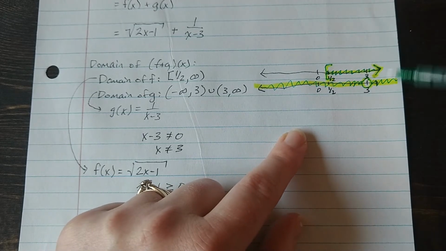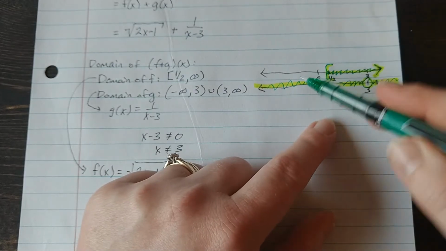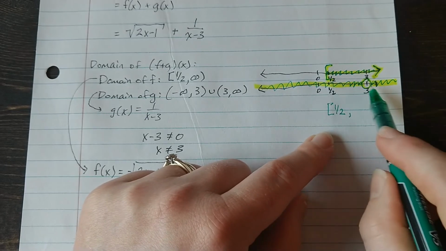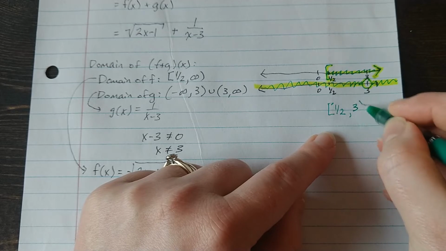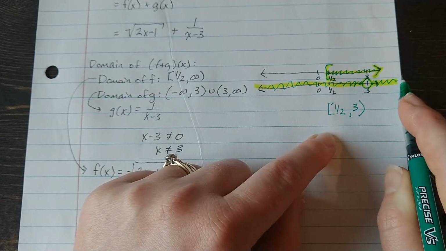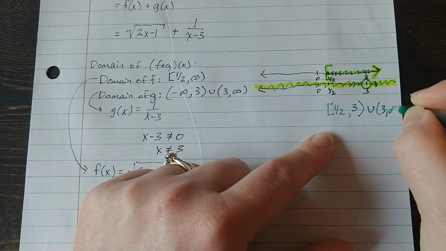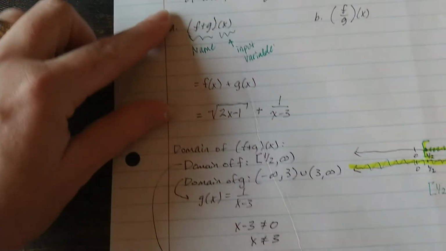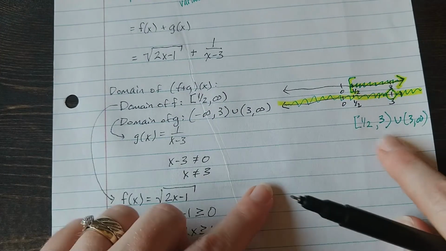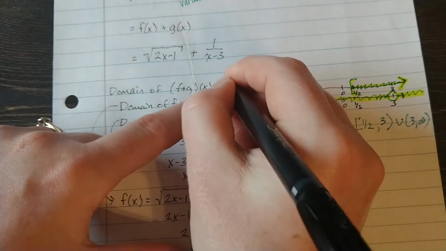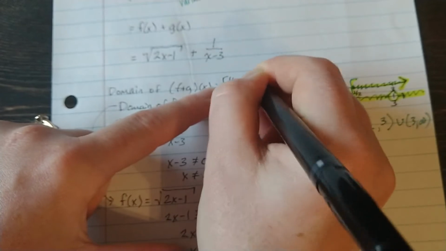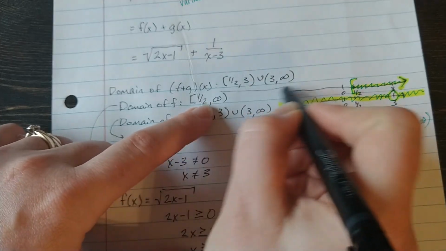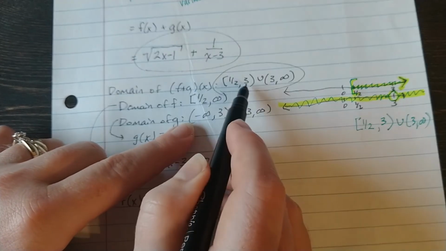Okay, so I need to intersect these two sets. It looks like the intersection starts here at 1/2 and continues until the number 3. The number 3 is not included. And then both of these continue on from there. So the domain of this combination right here is going to be this intersection here. That is 1/2 to 3, and then 3 to positive infinity. So here's the combination, and here's its domain.